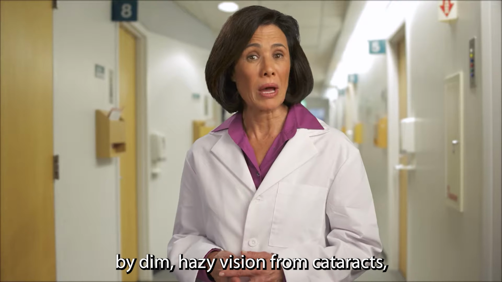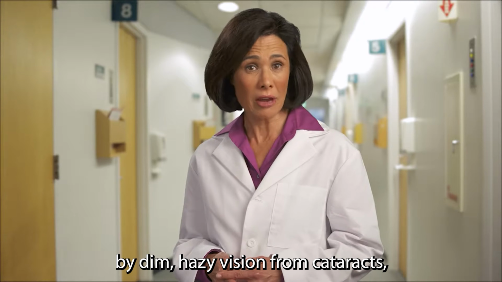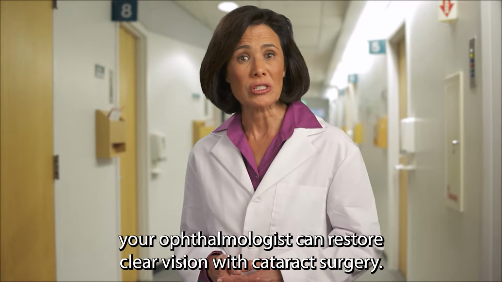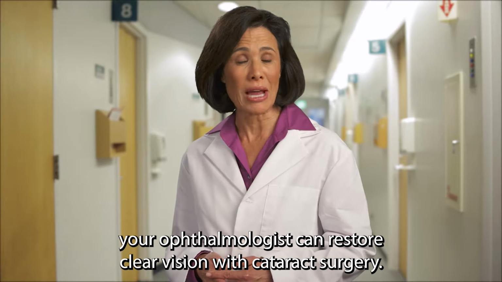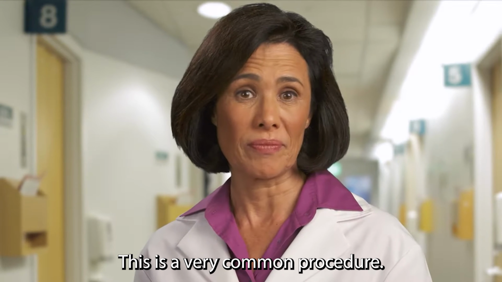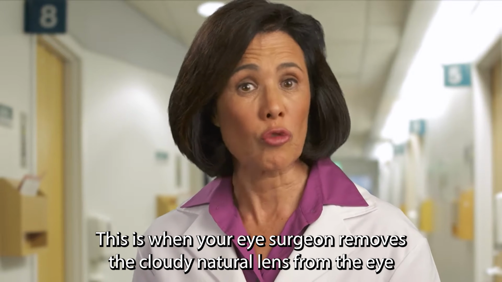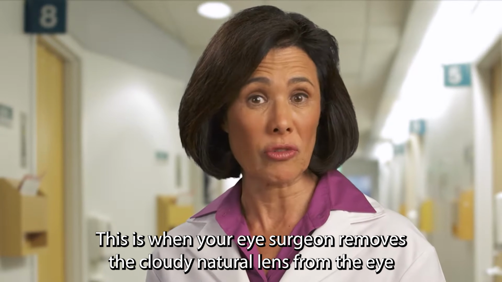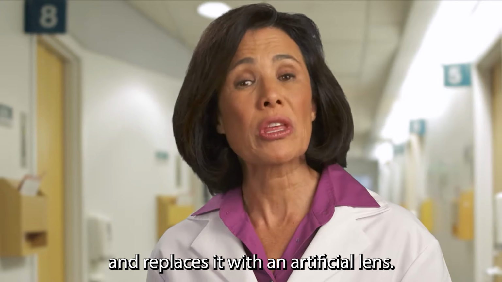If you are bothered by dim, hazy vision from cataracts, your ophthalmologist can restore clear vision with cataract surgery. This is a very common procedure. This is when your eye surgeon removes the cloudy natural lens from the eye and replaces it with an artificial lens.